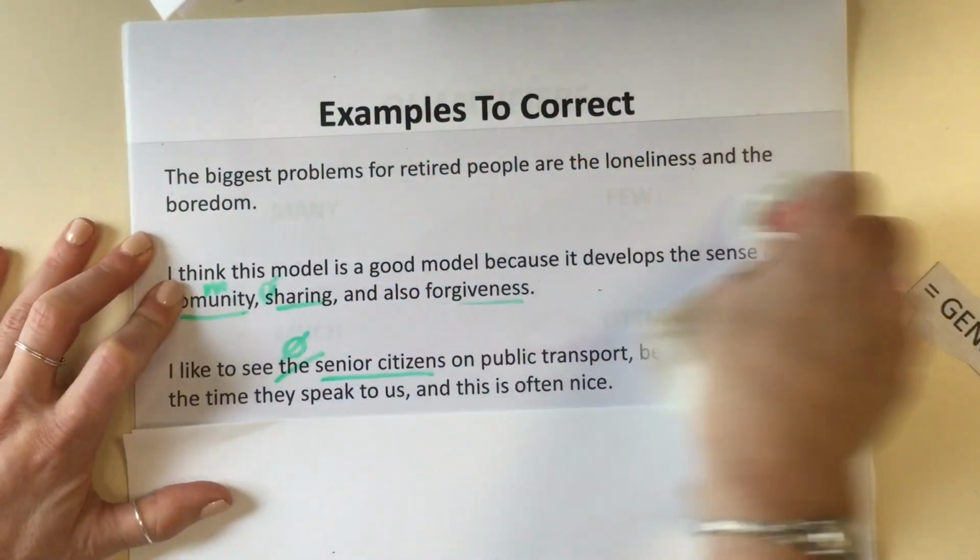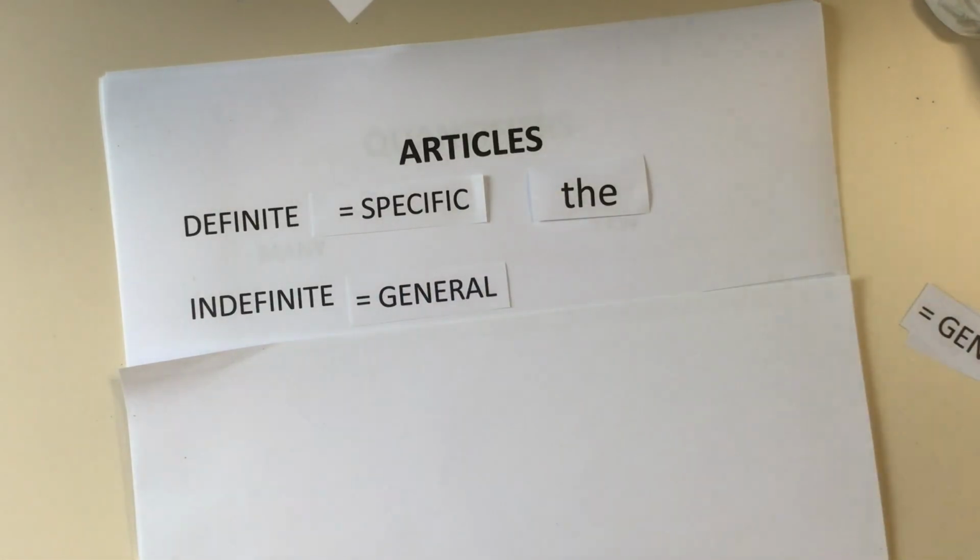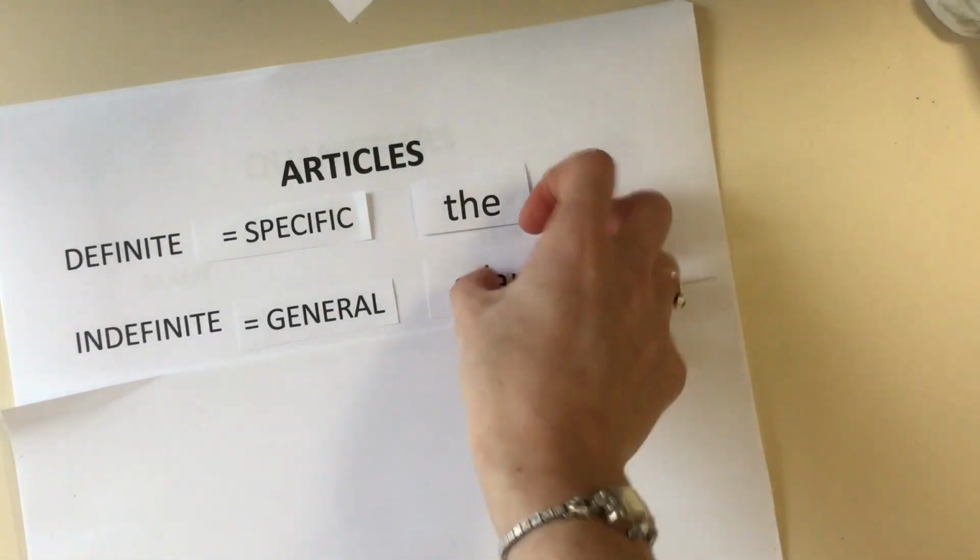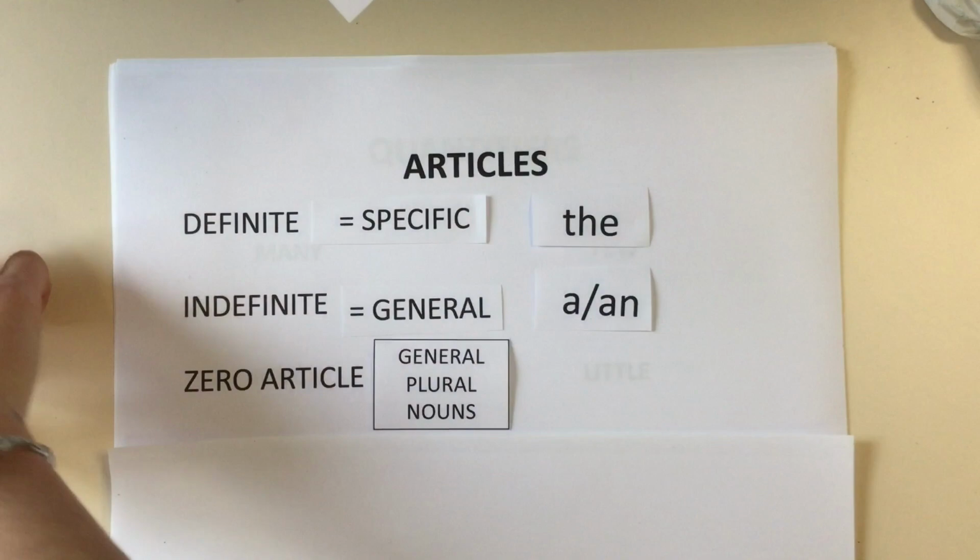Let's review. In English, we have three different types of articles: definite, which is specific, the; indefinite, general, a or an; and the zero article for general, plural nouns and general, uncountable nouns.